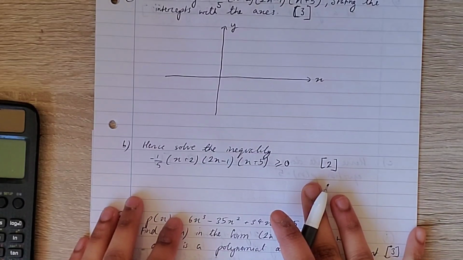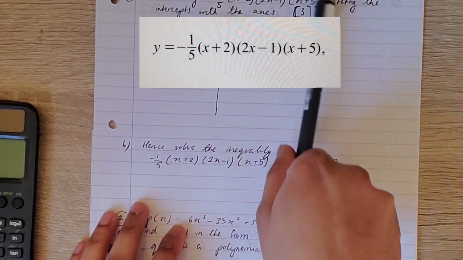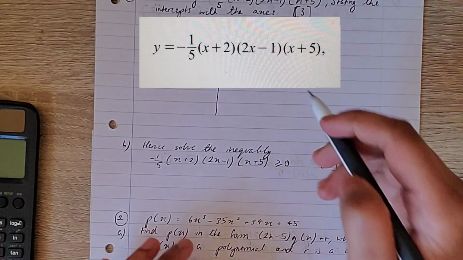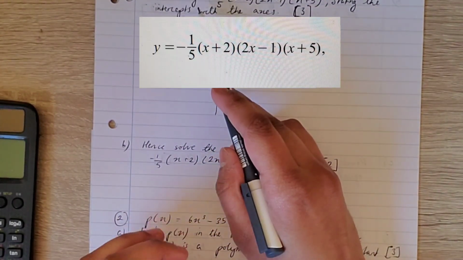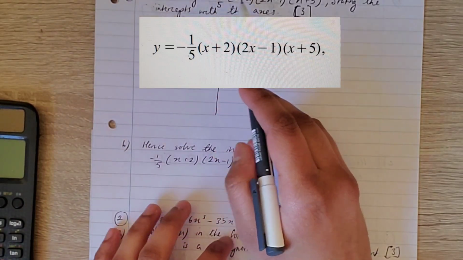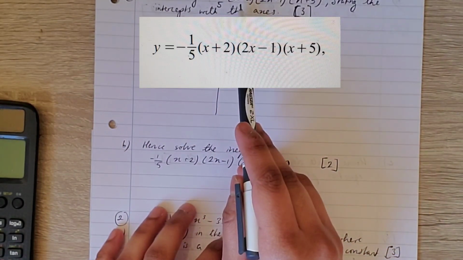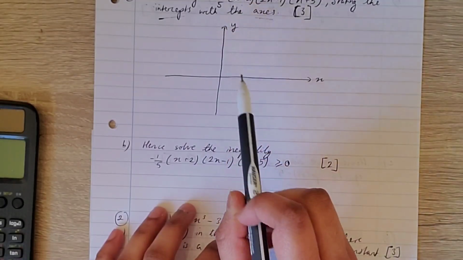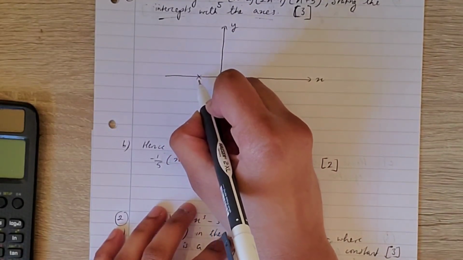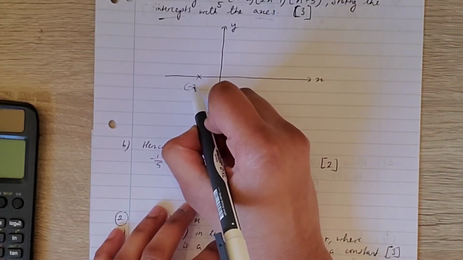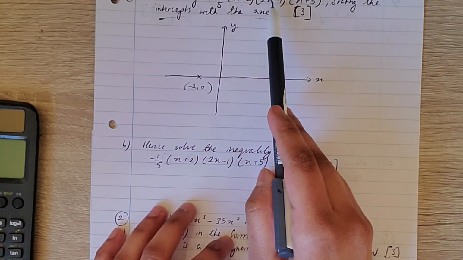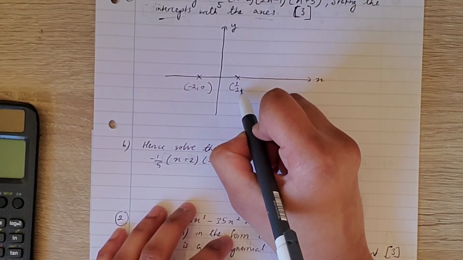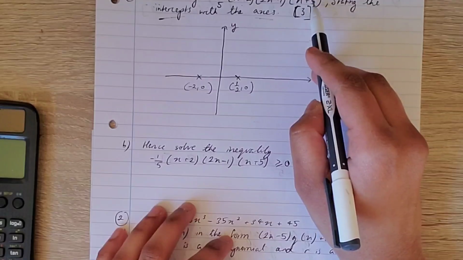Anyway, the first question is telling us to sketch a graph given the equation, and we also have to state the intercepts with the axes. First of all, I'm going to work out when y is 0. There are 3 times when it's 0. One of the things in the brackets has to equal 0. The first one is x equals minus 2, so that's the coordinate (-2, 0). Next one is x equals a half. And the last one, x equals minus 5.